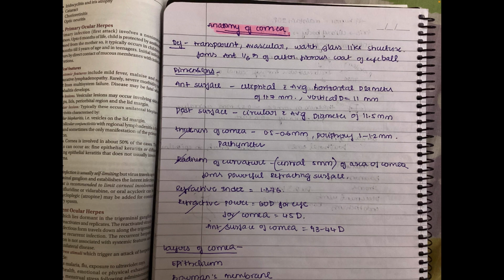Coming to the radius of curvature, the central 5 mm part of the cornea forms a powerful refracting surface, and the refractive index is around 1.4, that means like 1.376. The refractive power is 60 D for the eye, and for the cornea it is 45 diopter. It is important: for the eye it is 60, and for the cornea it is 45 diopter. The anterior surface of the cornea is around 43 to 44.